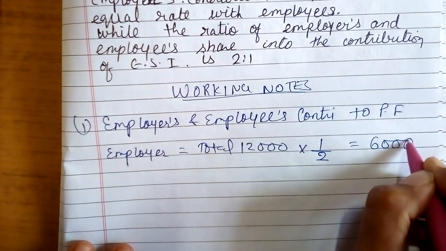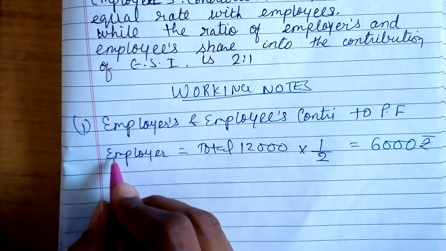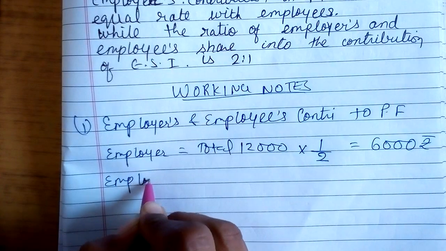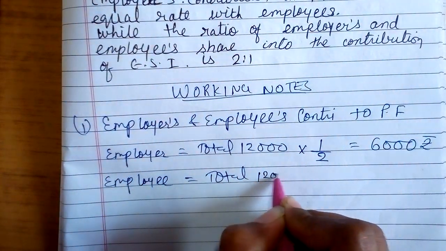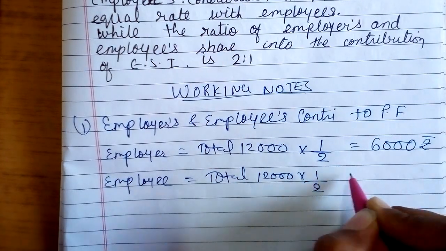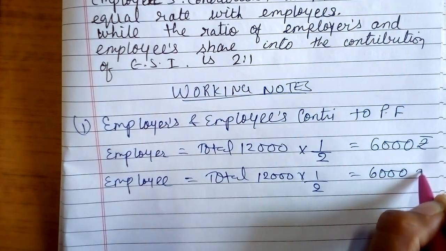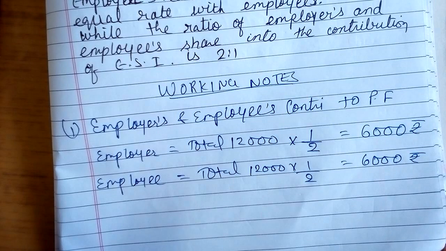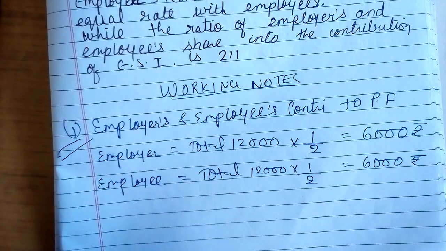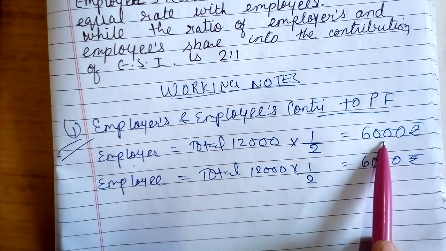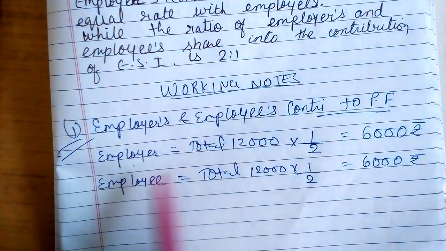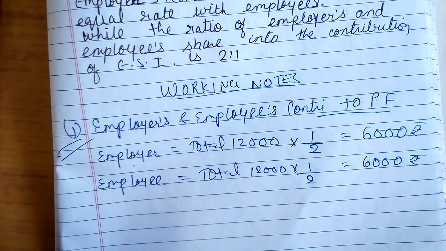So 6,000 rupees the employer will contribute, and in the same way the employee will contribute 12,000 into 1/2, because both of them are having equal contributions. So this is our first working note, contribution to PF. Employer's contribution will be 6,000 and employee's contribution will be 6,000.